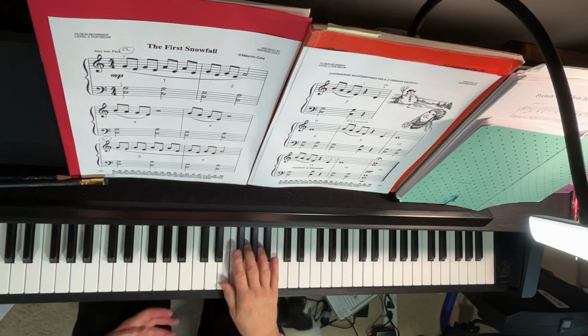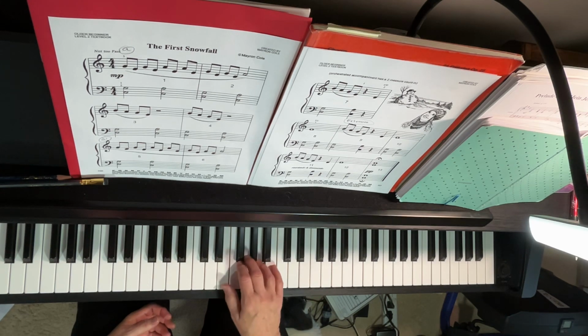Then I would recommend that you learn the right hand by itself. I would do the right hand slowly. 1, 2, ready, go. 1 and 2 and 3 and 4 and 1 and 2 and 3, 4.